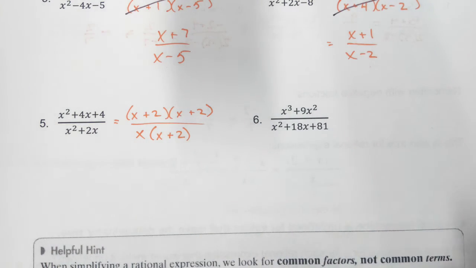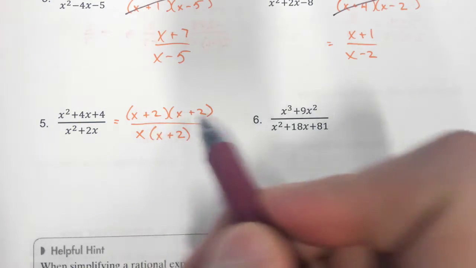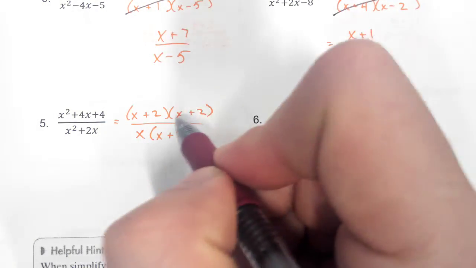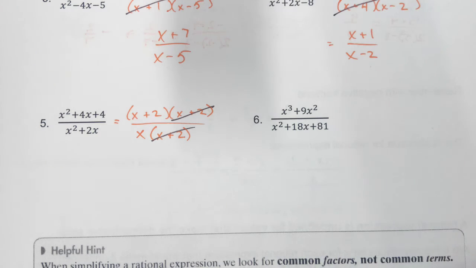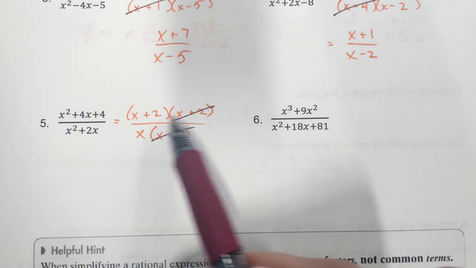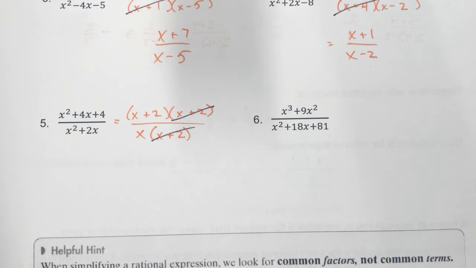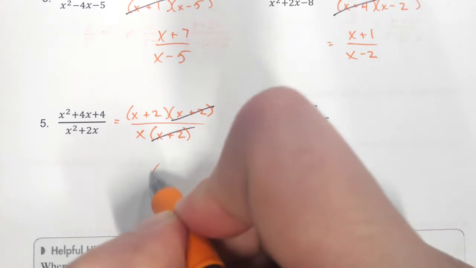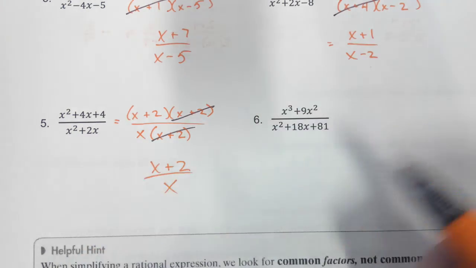So I have one x plus 2 on top, actually 2 of them, and 1 on bottom, so I can just choose one of them to cancel with the one on bottom. Remember, it's got to be on top and bottom. I can't cancel these next to each other. It's got to be 1 in the numerator, 1 in the denominator. And that leaves me with an answer of x plus 2 over x.